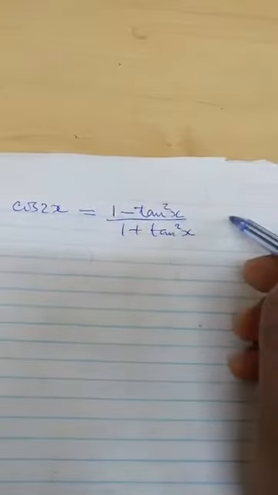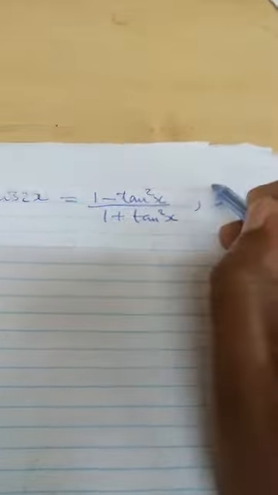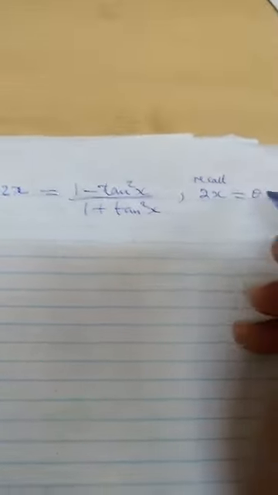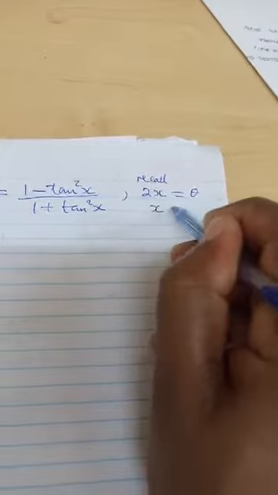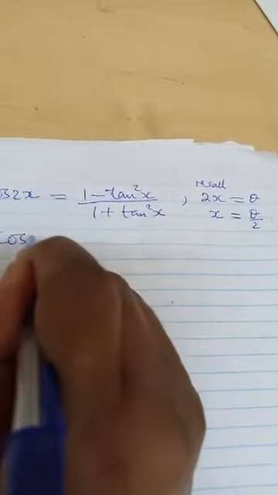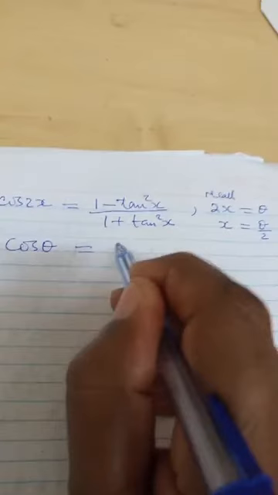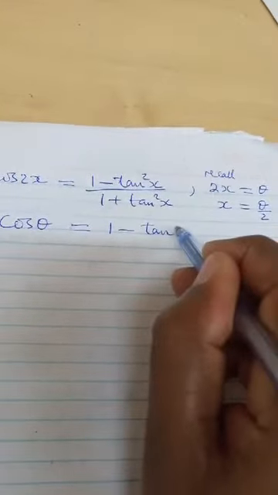Again, if we are here, remember that our 2x is equal to theta. If our 2x is equal to theta, again, our x is theta out of 2. So we substitute for both. This will give me cos of theta now. We are almost at the end. Tan squared theta out of 2 over 1 plus tan squared theta out of 2.